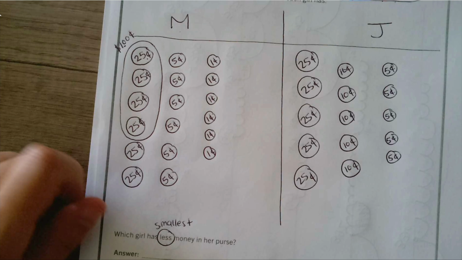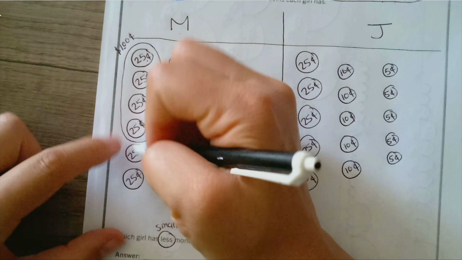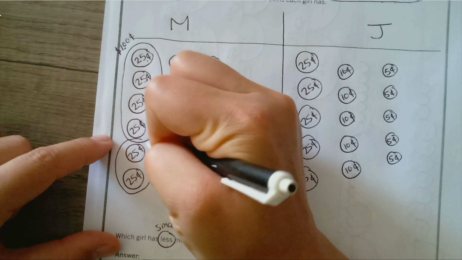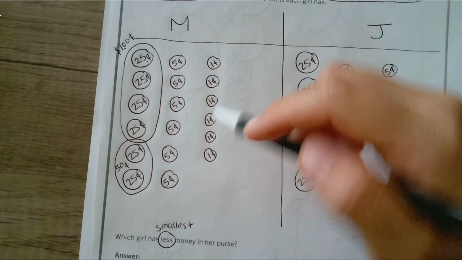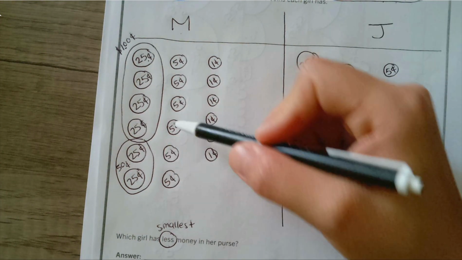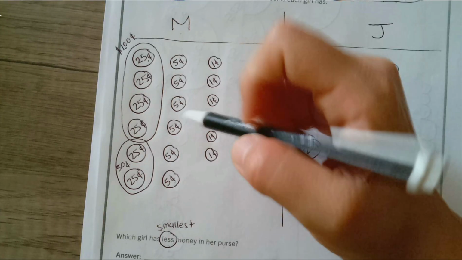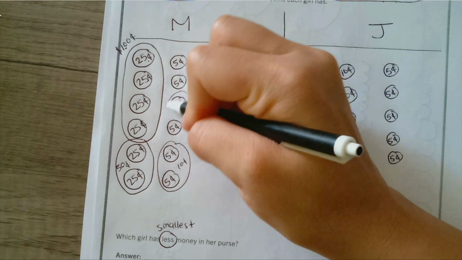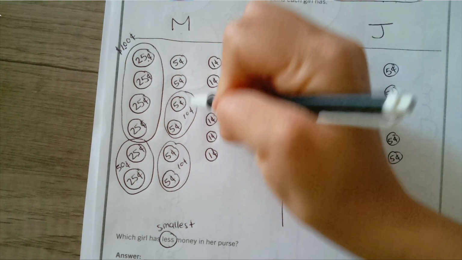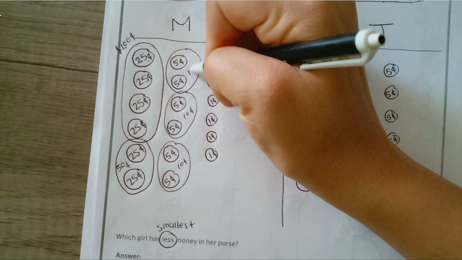Well, I can also make this 50 because 25 plus 25 is 50. So there's 50 cents. And I can easily make groups of 10 here. 5 and 5 is 10. 5 and 5 is 10. And 5 and 5 is 10.